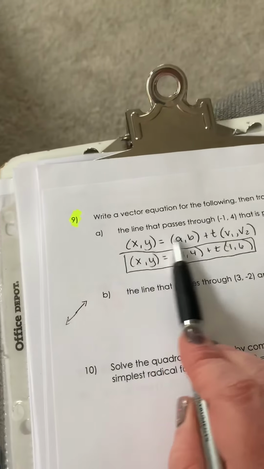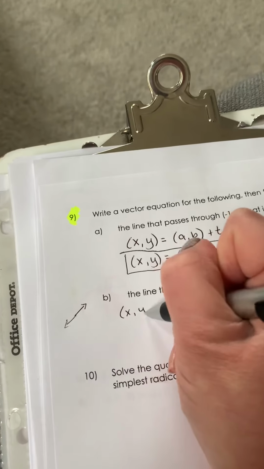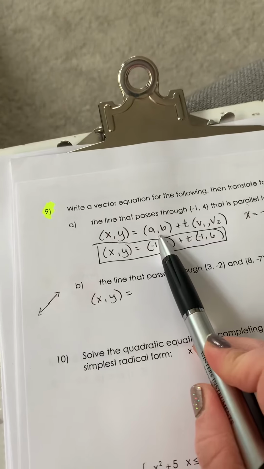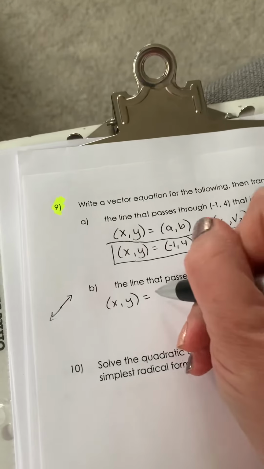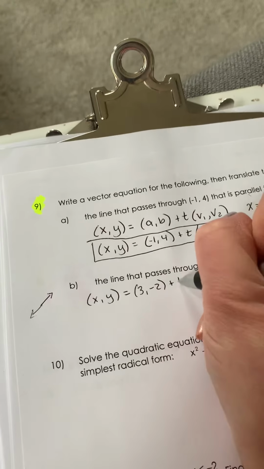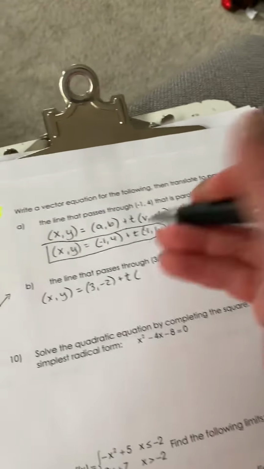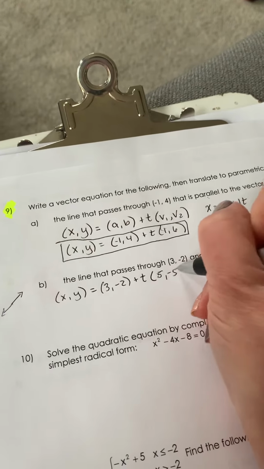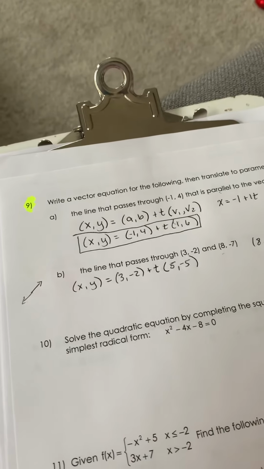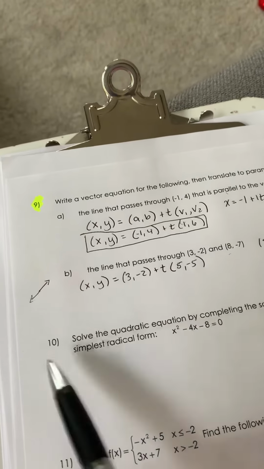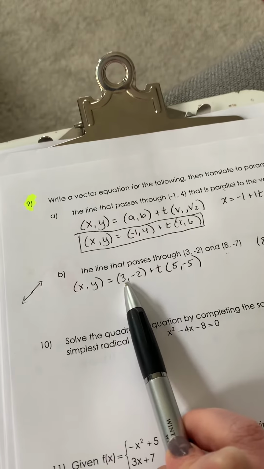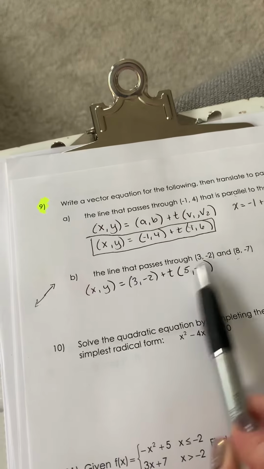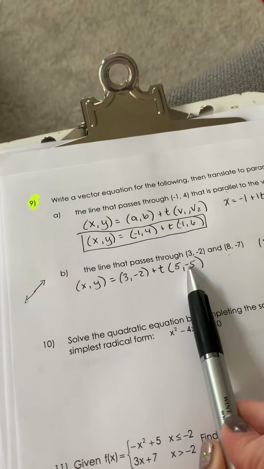So going back to this, (x, y) equals (a, b) plus t times the vector. (a, b) has to be a point on the line. They gave me 2 points on the line, so I can pick either one. I'm going to pick 3, -2. The parallel vector we just created by subtracting those 2 points is 5, -5. Now, you could have a correct answer but have used a different point. You could also have a correct answer using -5, 5, that would also work.